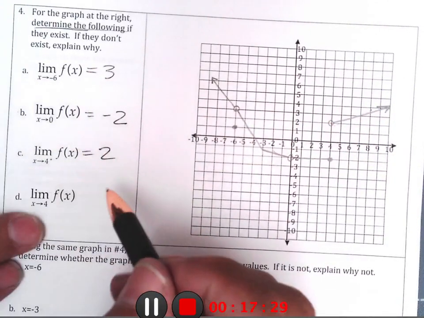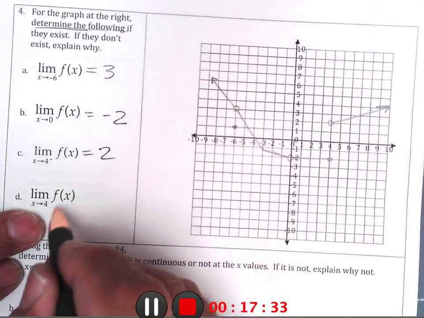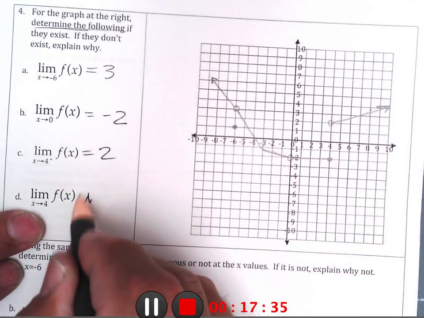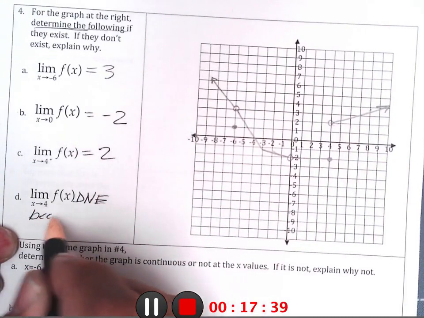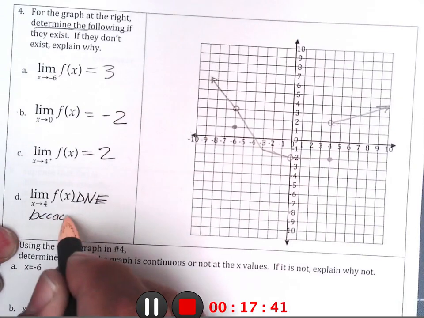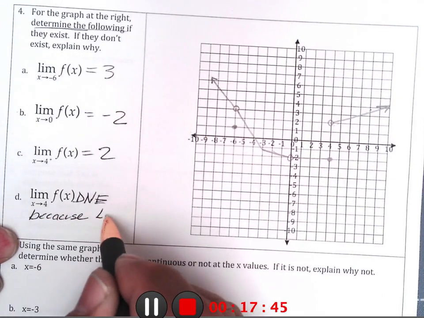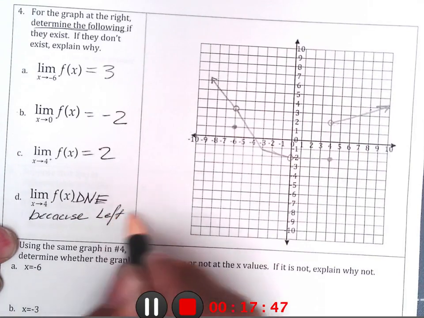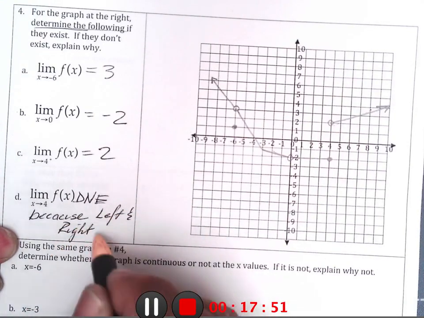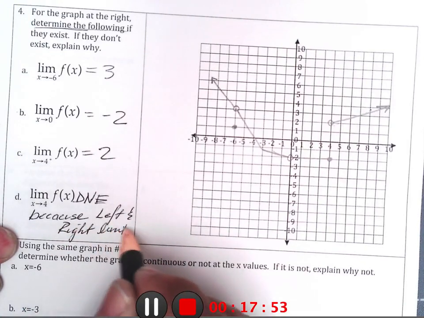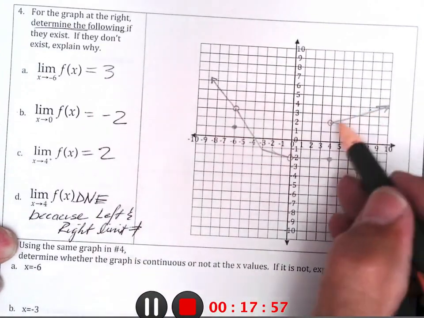And the limit at 4 is undefined, does not exist, if you will, because the left and right limits are not equal. This one is 2, this one is -2.